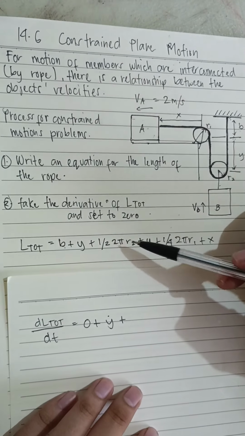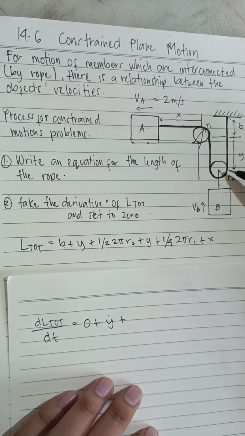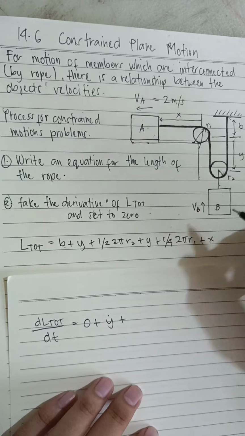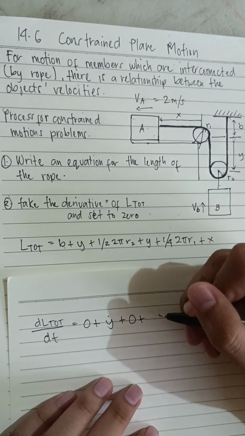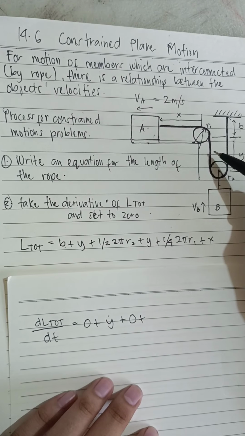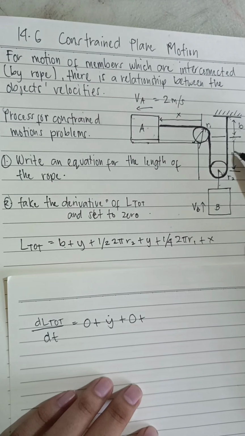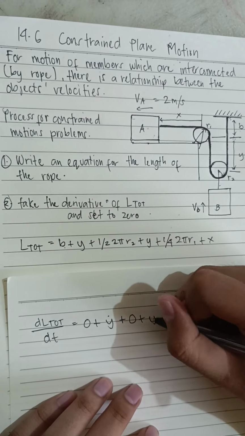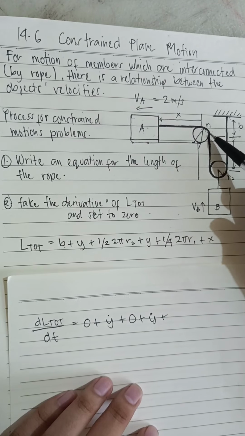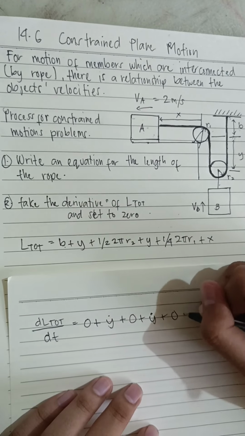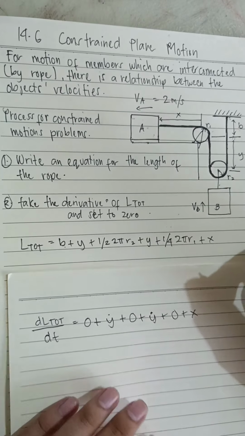Plus, ano ang derivative nito? Since hindi naman siya nag-change dahil dadaan lang siya dito sa circular pulley, it's constant. So, ang ilalagay natin dito is 0. At itong dito naman na part na rope is also a Y dot. Plus another constant, 0. Plus, x.